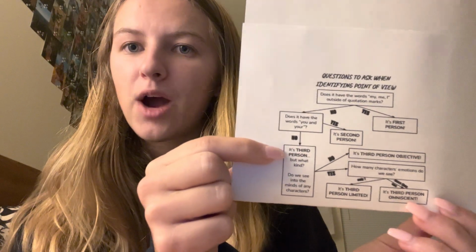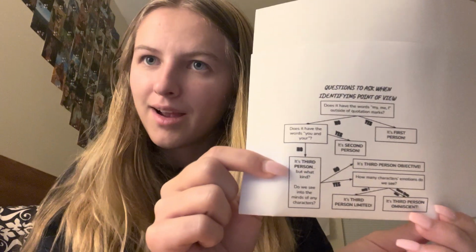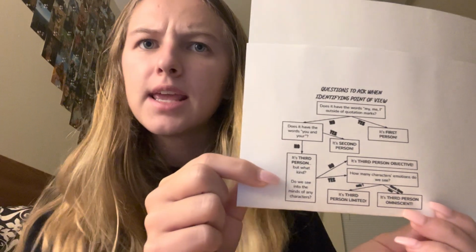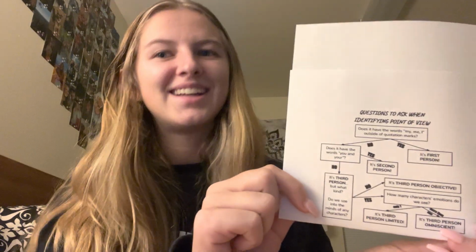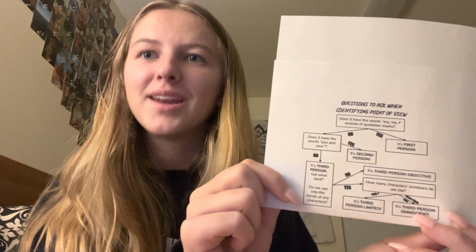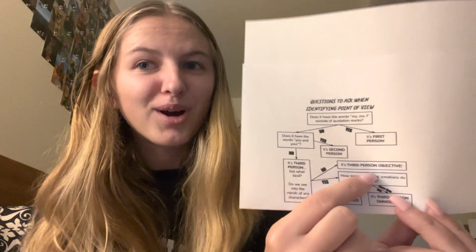So we know now it is third person, but what kind? Do we see into the minds of any of the characters in this reading? No. Good job, everyone. We do not see into the minds of any characters, so this reading is third person objective. Okay, let's move on to number 2.